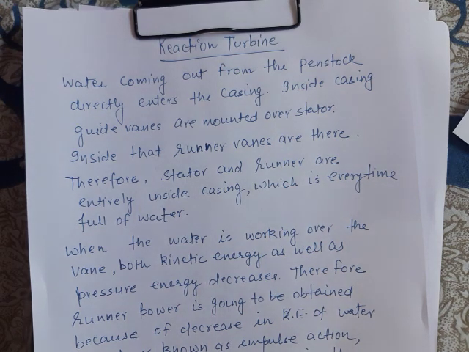Please observe what is the meaning of a reaction turbine first of all, and how actually the water enters inside the reaction turbine, and what is the arrangement of the various components of the reaction turbine. Let's start. The water which is coming out from the penstock enters inside a casing.